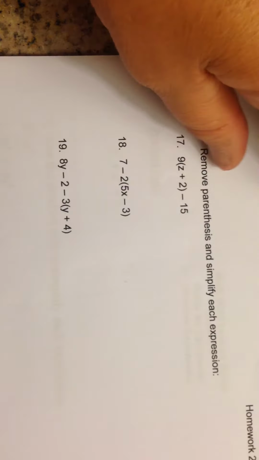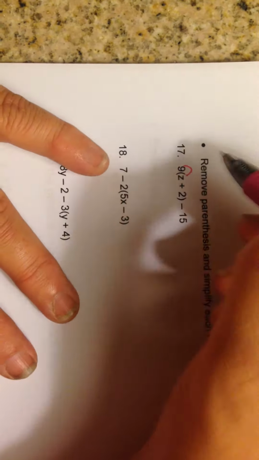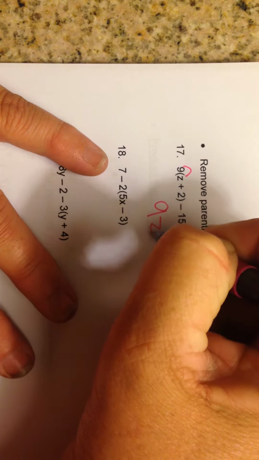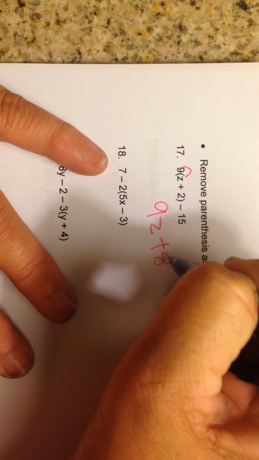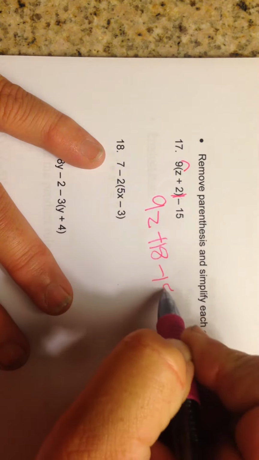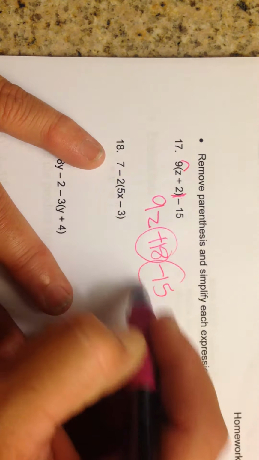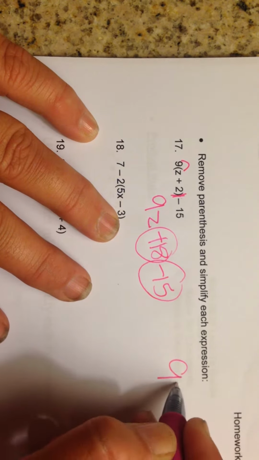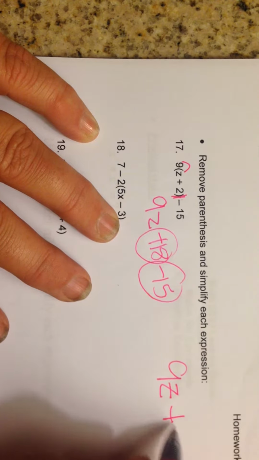Now here's some more. First we have to do the parentheses, 9z plus 18, minus 15. Now we have numbers, so 9z shall stay, and we get plus 3.